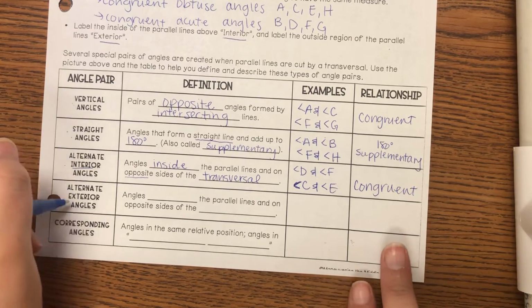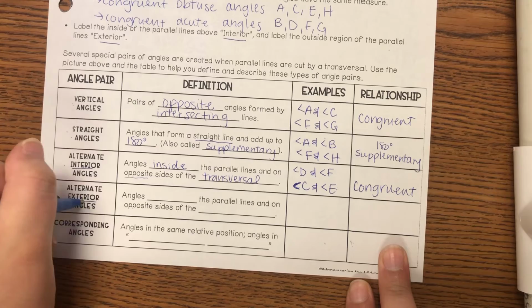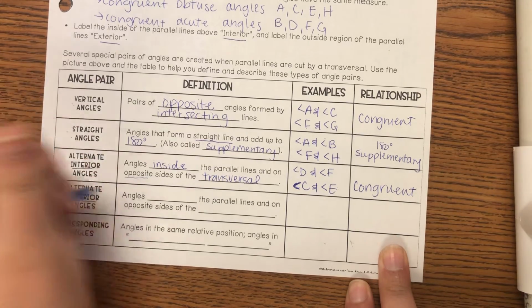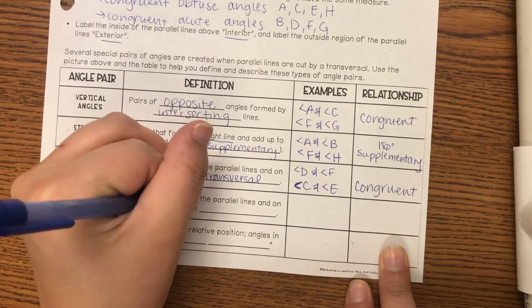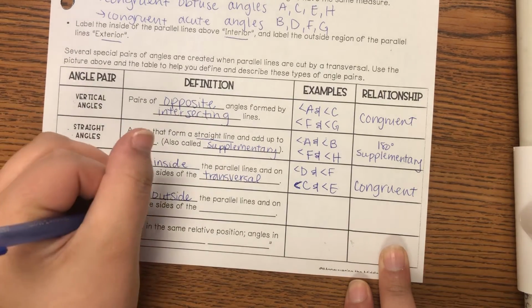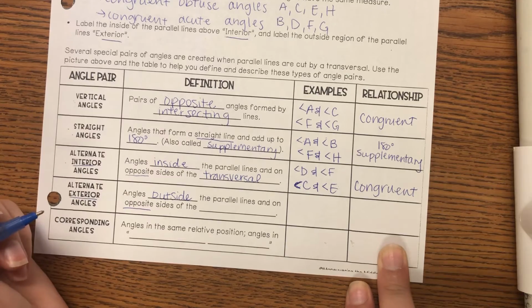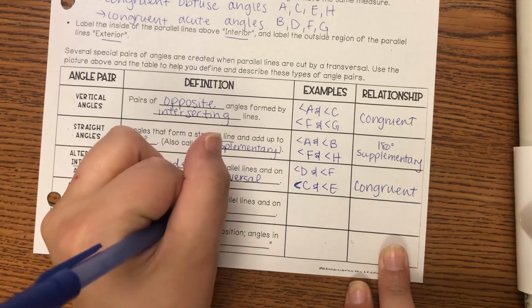The next one that we have is alternate exterior angles. Exterior means outside. So these are the angles outside the parallel lines on opposite sides of the transversal.